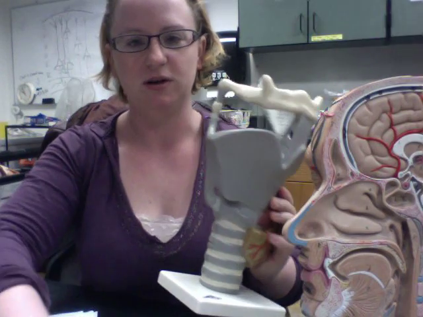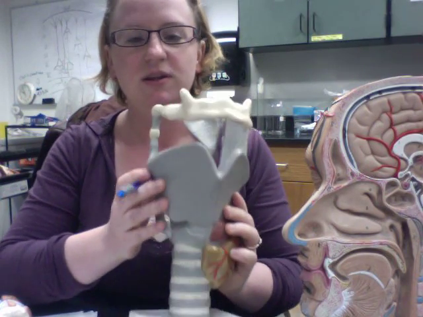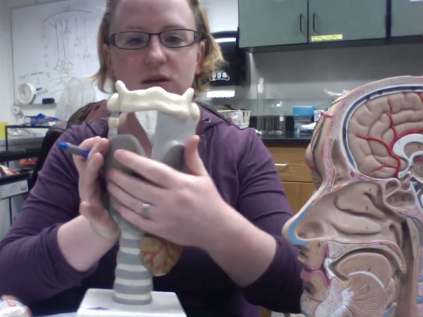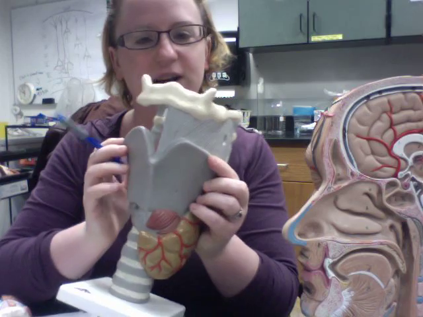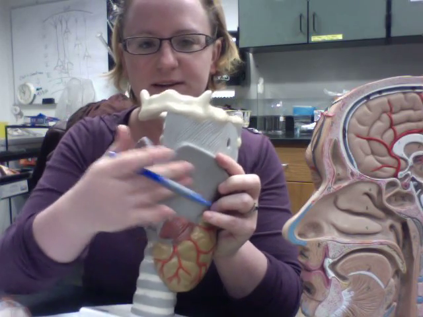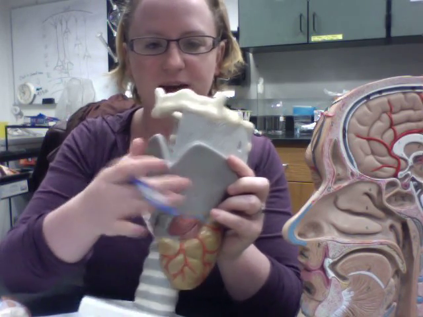Moving on, we've got the cartilages. So you have a thyroid cartilage and you have a cricoid cartilage. It's easy to see on this model just because it's really large, but you can see it on all the models. The thyroid cartilage is going to be this large kind of triangular portion. It's not like a perfect triangle, but to me it looks triangular in nature, so I always think it's this. So this is going to be your thyroid cartilage.